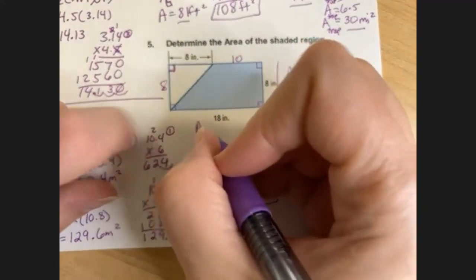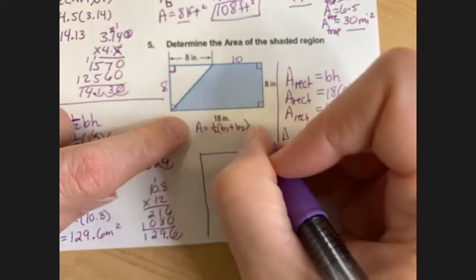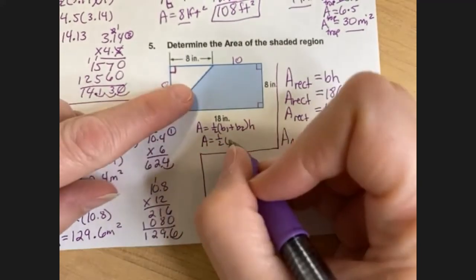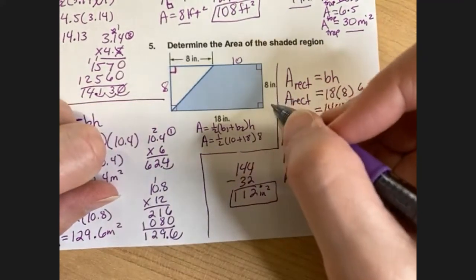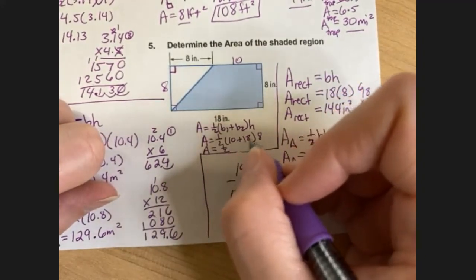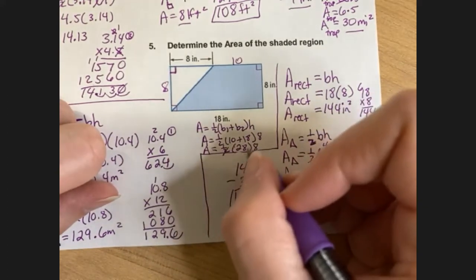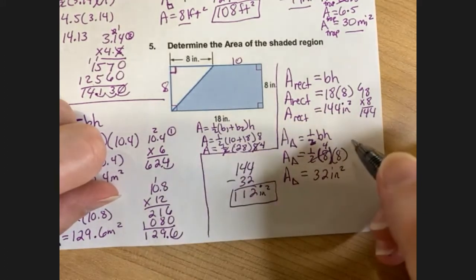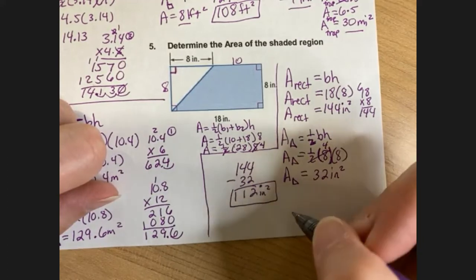I could have done 1/2 base 1 plus base 2 times height, and it still would have worked. 1/2 base 1 is 10 plus 18 times the height, which is how tall the trapezoid is, which is 8. So it's 1/2, 10 plus 18 is 28 times 8. I can take half of either the 28 or the 8. I think I'm going to do the 8 and make this 4. And so it'd be 28 times 4. And it would still give you the 112 inches squared.